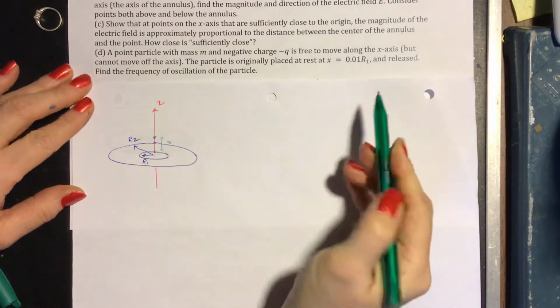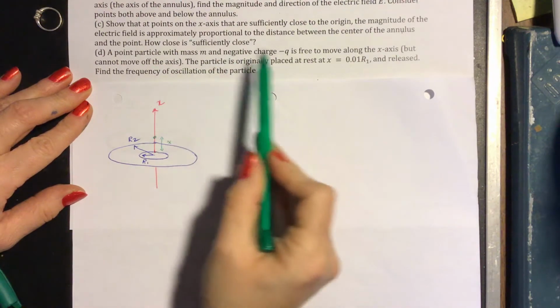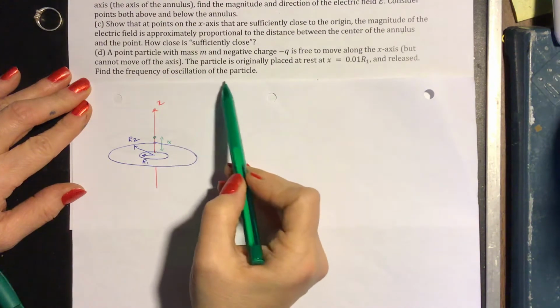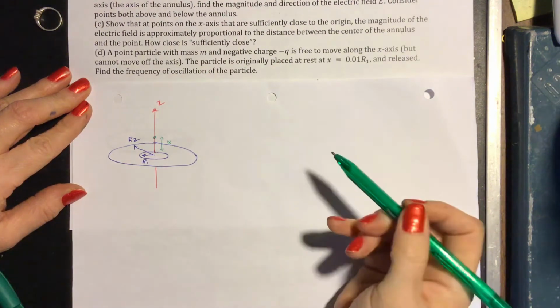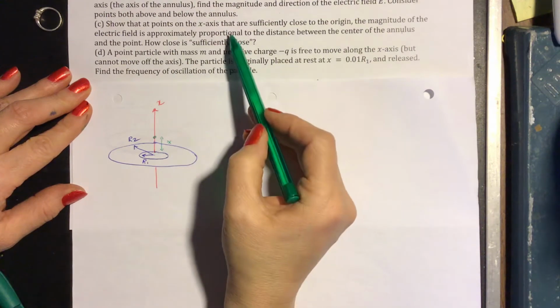And it asks, find the frequency of the oscillation of the particle, which has mass m and negative charge q. Frequency of oscillation implies that it oscillates up and down. Let's think about that motion. How are we going to sort that out? First we'll back up here to part C.